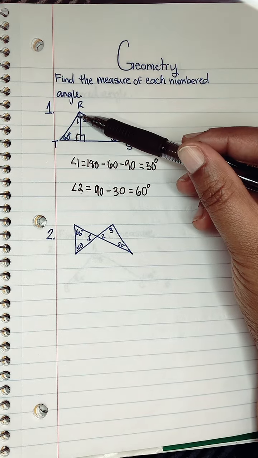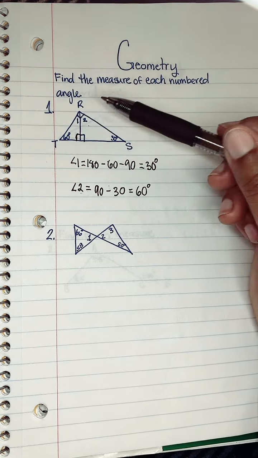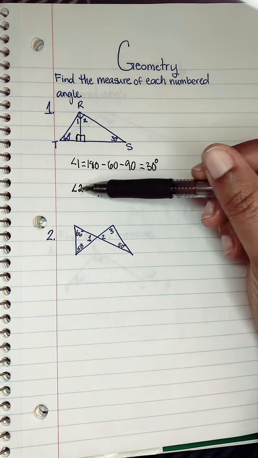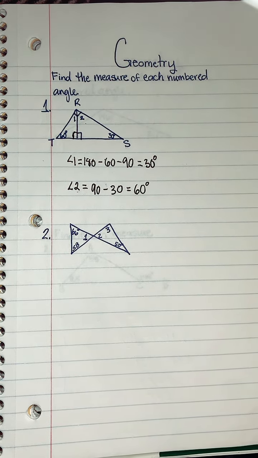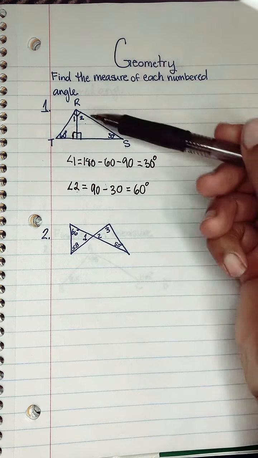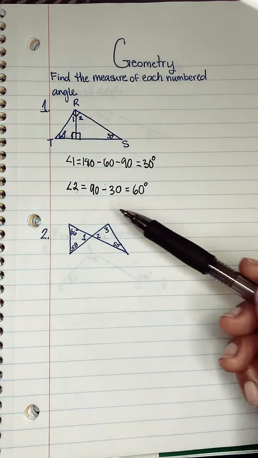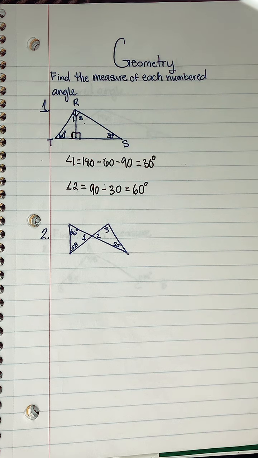Let's say I didn't recognize this as 90. Well, is there another way you could have done this? Does anybody see another way that we could have gotten angle 2? Can you guys put it in the chat? What's a different way?